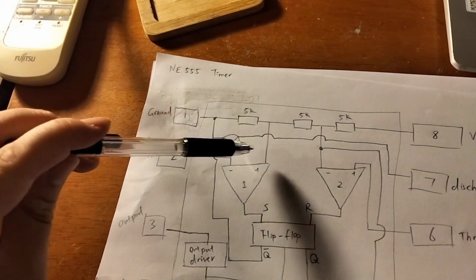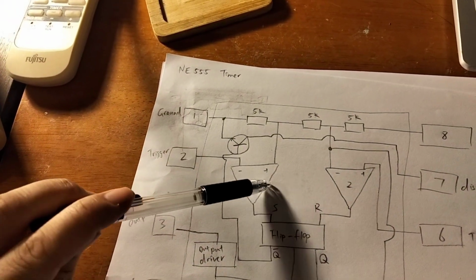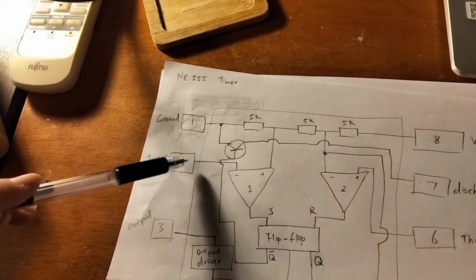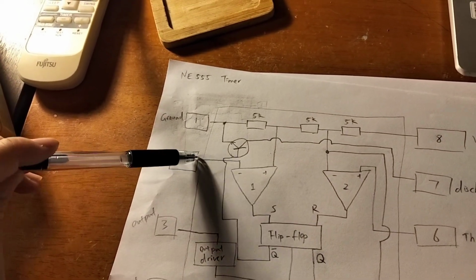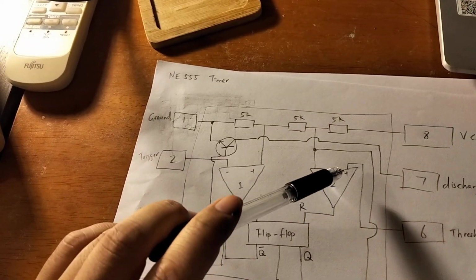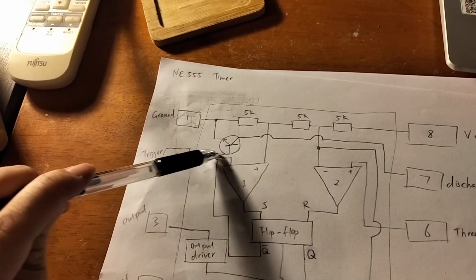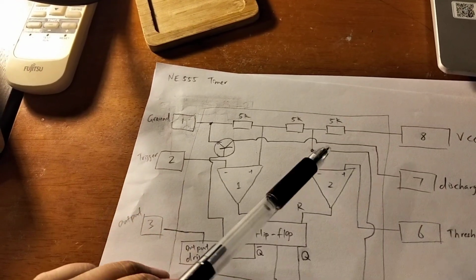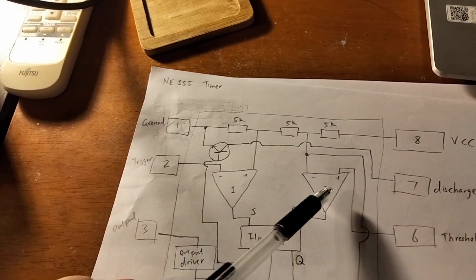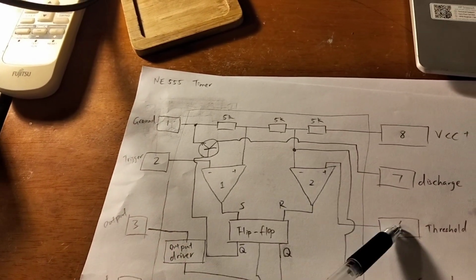They go into comparator op-amps. The non-inverting input of the first op-amp goes to pin 2, and the non-inverting pin of the second op-amp goes out to pin 6.